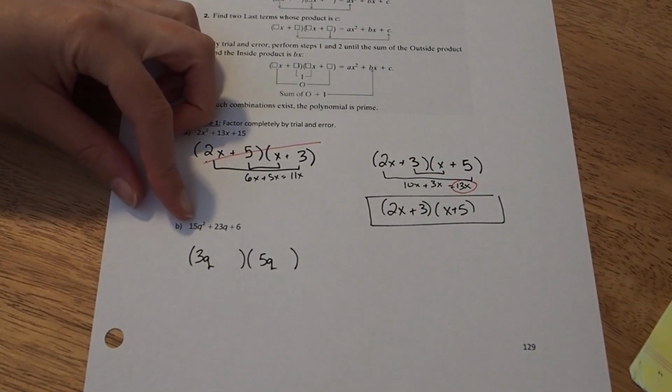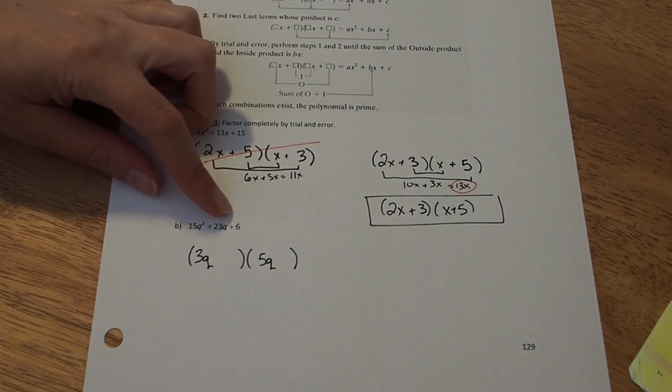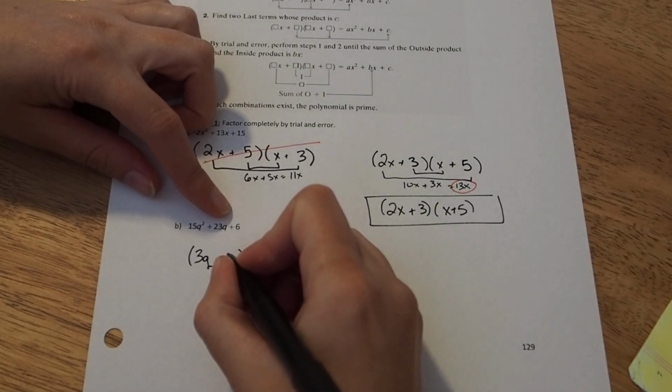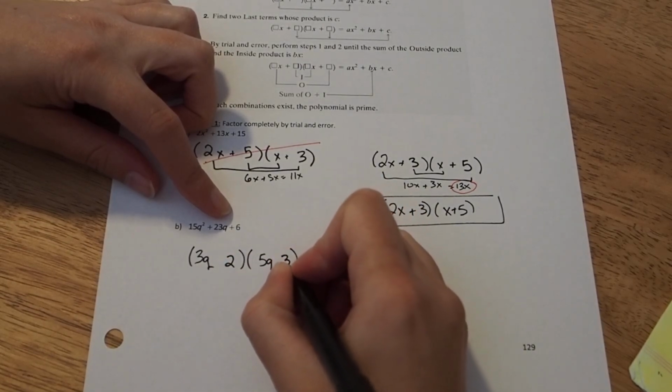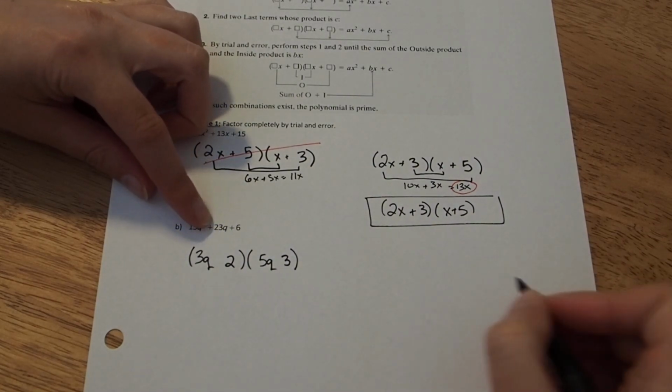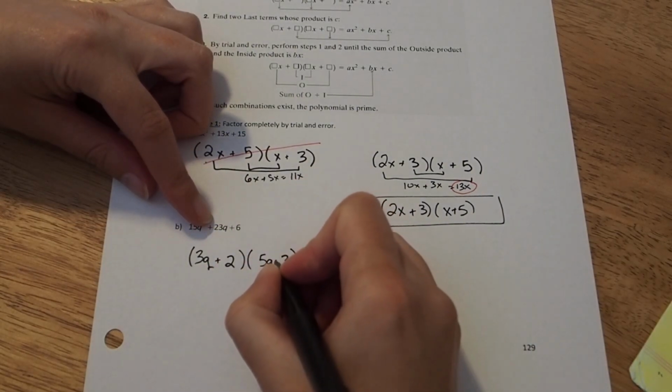Now there are also two different ways to make 6. I can make 6 and 1, 1 and 6, or 2 and 3, 3 and 2. So let's try 2 and 3. I don't know which of these is going to work. I do know because it's a positive 6, it's two positives or two negatives, and because the 23 is positive, they have to both be positives.